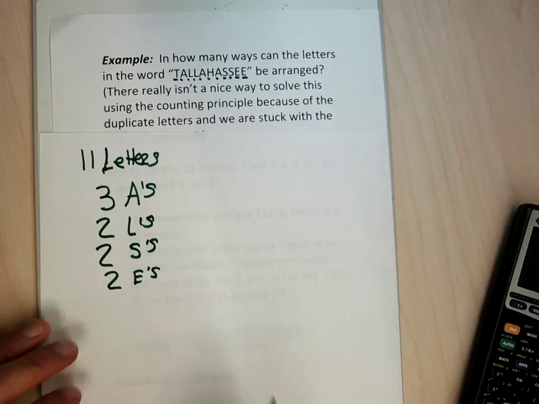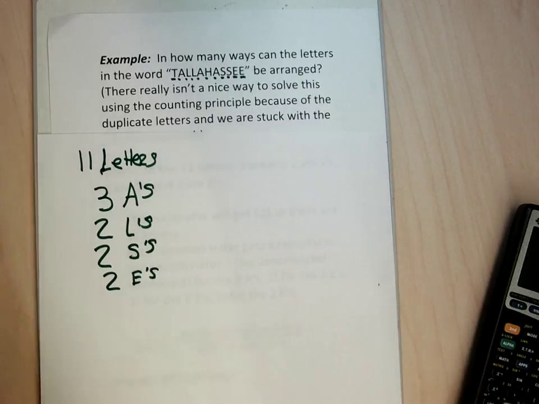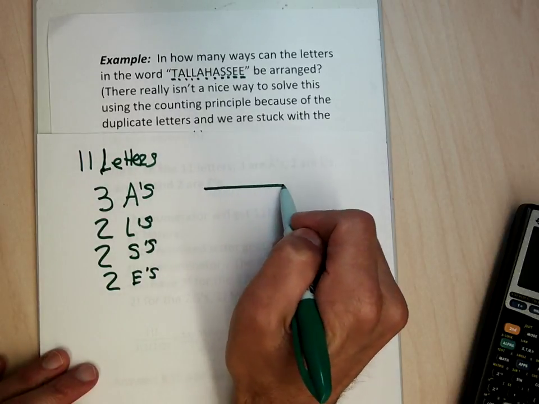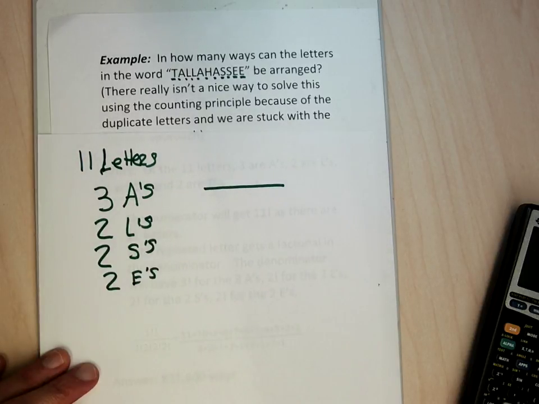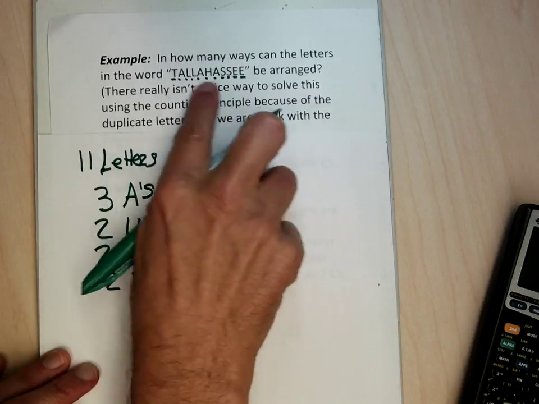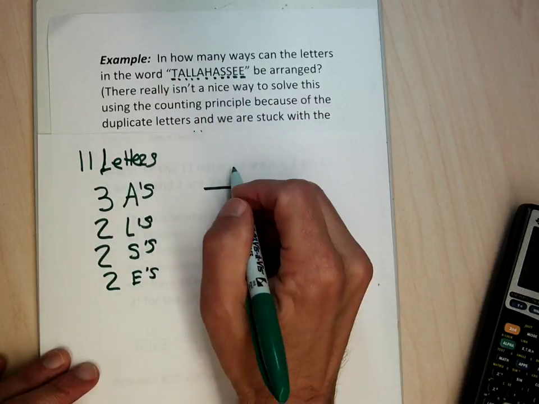The formula that I started to show tells me if I'm trying to rearrange from a group of objects where there's duplicate objects, I can't just make as many dashes and increment down by 1. I have to use the formula. And the formula tells me to do this. Form a fraction, and in the numerator of the fraction, write the number of objects that you're switching around. In this case, I'm switching around the 11 letters.